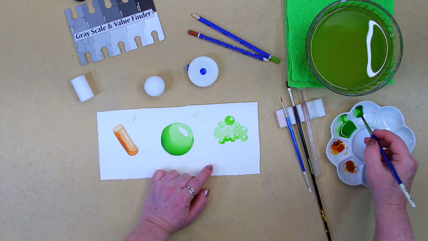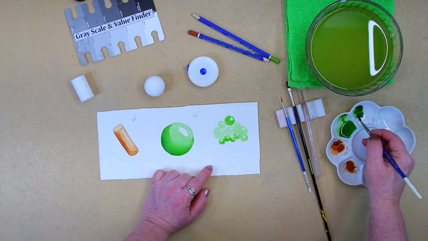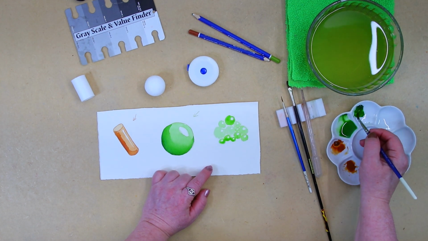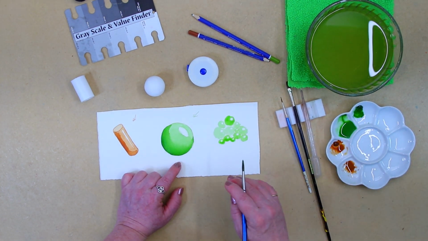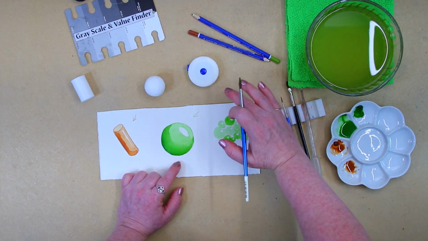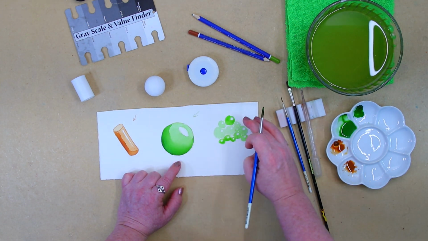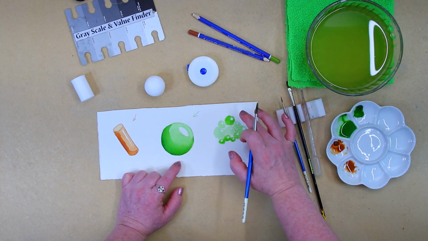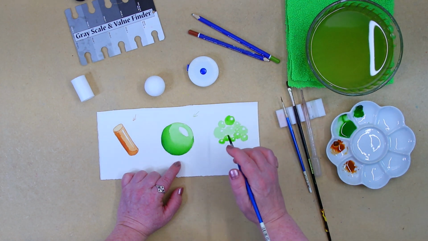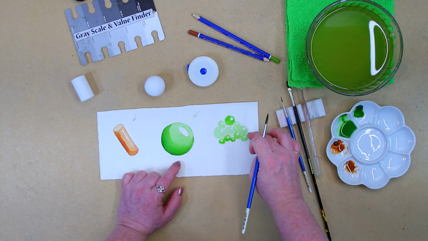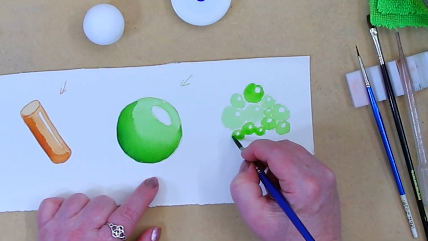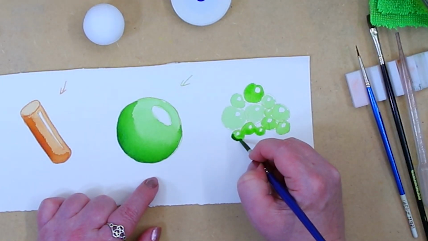Now, what our circles are going to need is some additional shading. Keep in mind that there's an overall form which is somewhat like a sphere in itself, and the top of the tree is going to appear lighter than the bottom of the tree. But then within each of the clumps, there's going to be some shading.